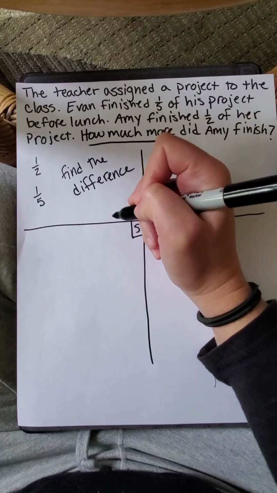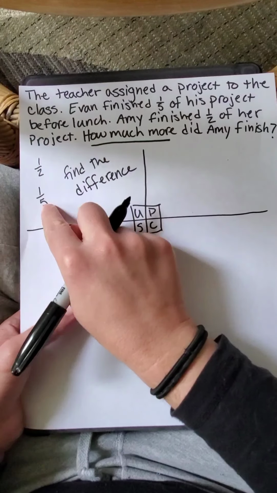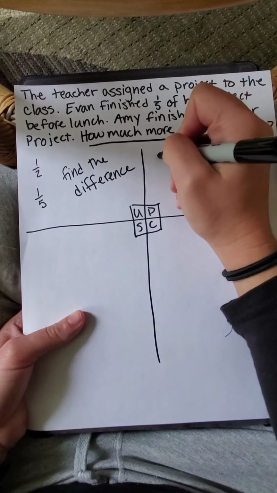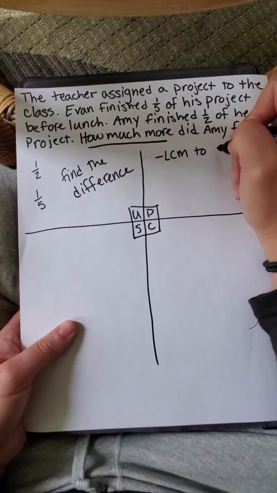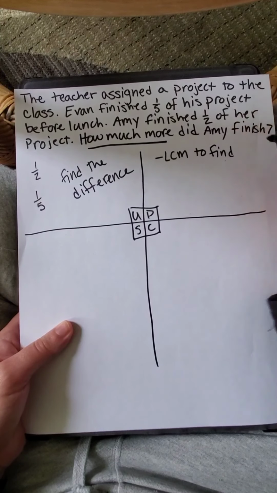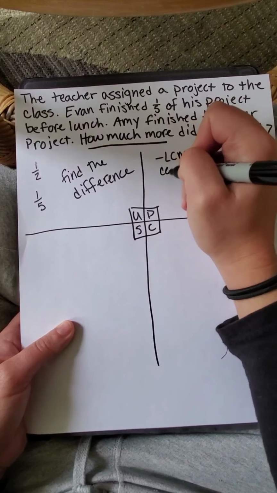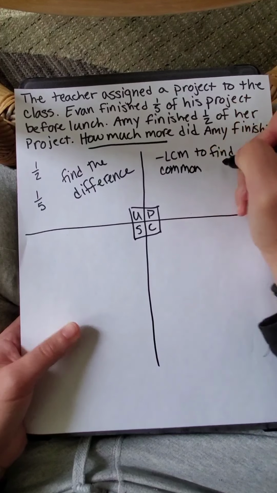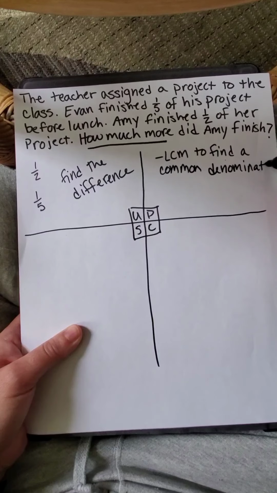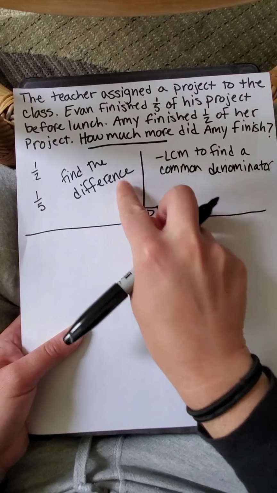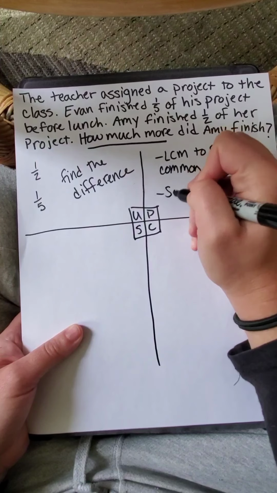So what's my plan? Well, I see that these two denominators are not the same, so I'll need to use the LCM to find a common denominator. And then in order to find the difference, I'll need to subtract.